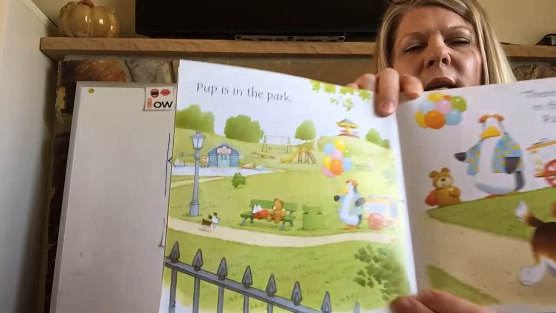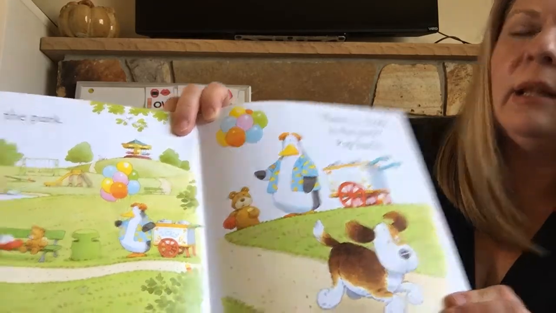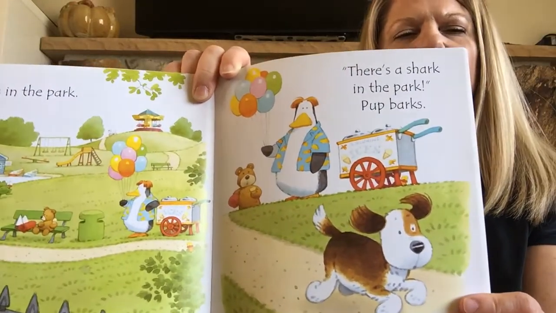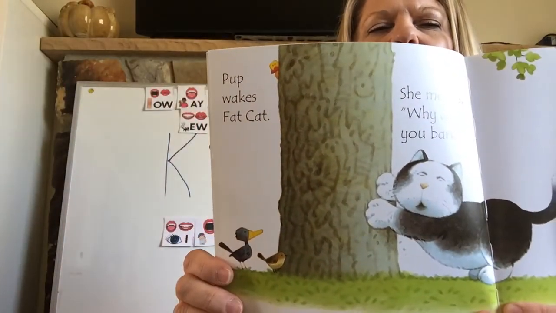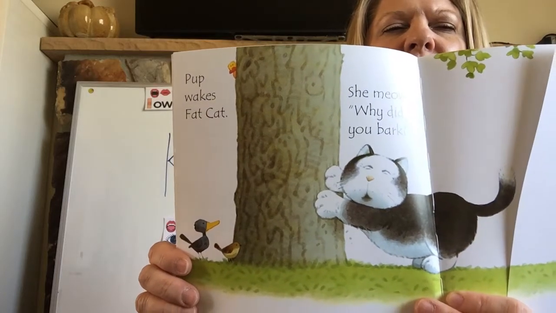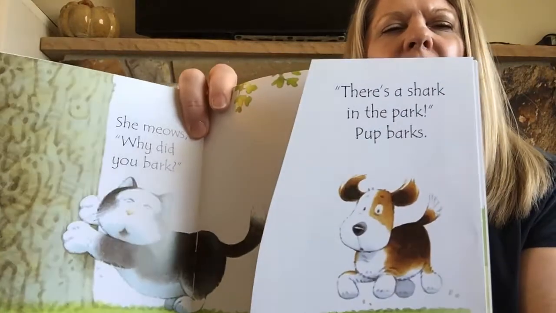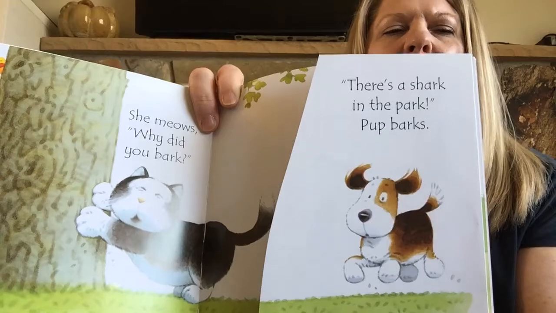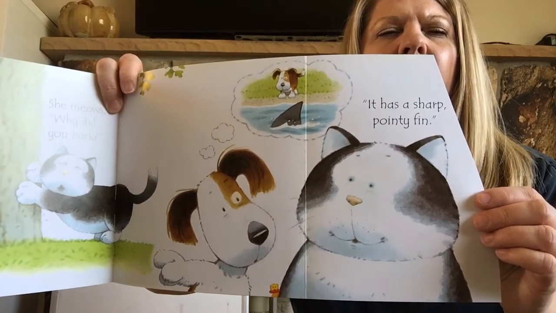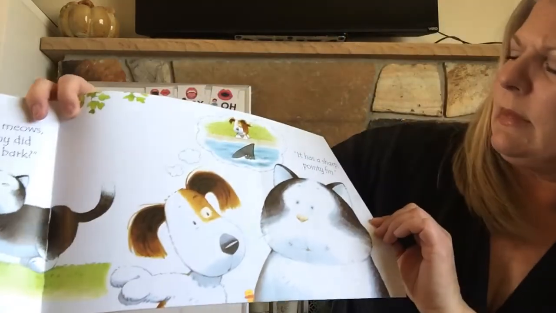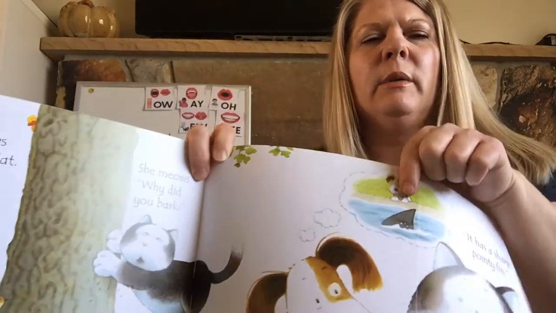Pup is in the park. There's a shark in the park. Pup barks. Pup wakes Fat Cat. She meows. Why did you bark? There's a shark in the park. Pup barks. It has a sharp, pointy fin. Oh, look, that's what he saw in the park.